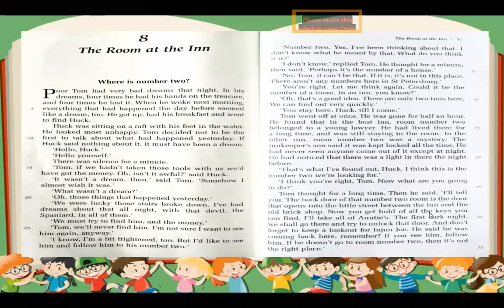Now you get hold of all the keys you can find. I'll take all of Auntie's. Tom asked Huck to find all the keys and keep them with him. He also said that he is going to take all of Auntie's keys. Who was Auntie? What was the name of the aunt? What was aunt's name?